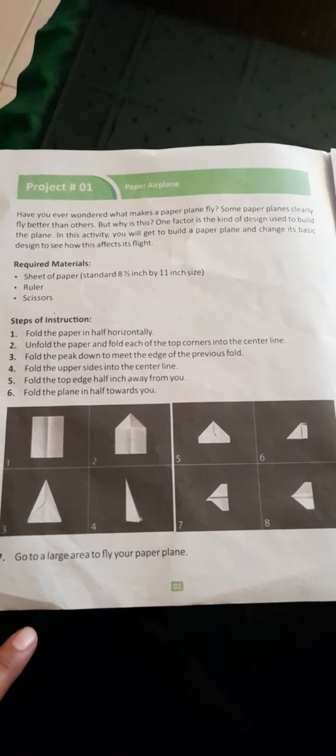Then last, go to a large area to fly your paper plane. When you have made a paper airplane, go to a large area and enjoy its flying. It's very easy to make.